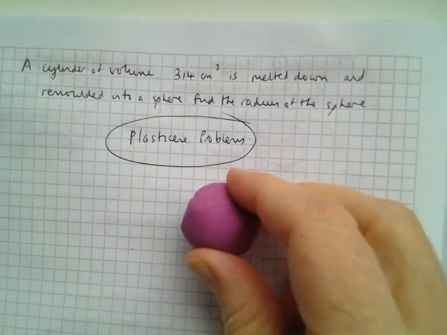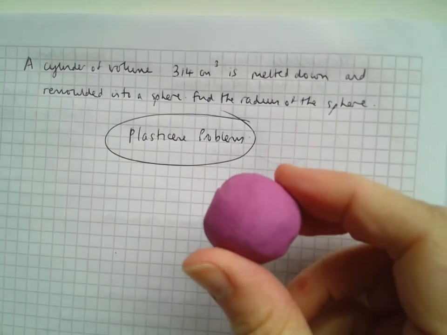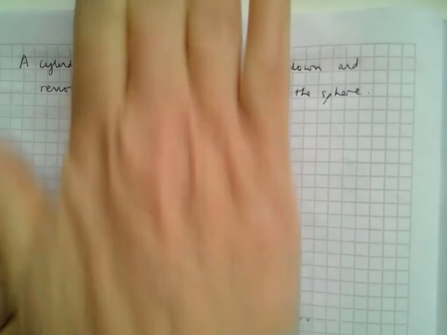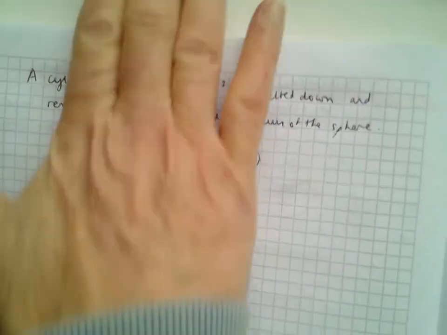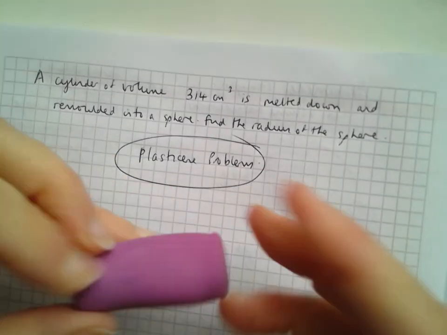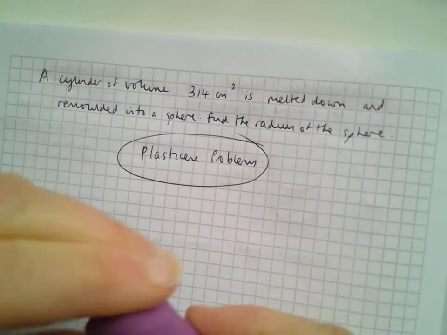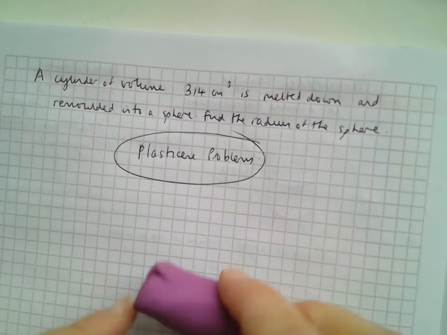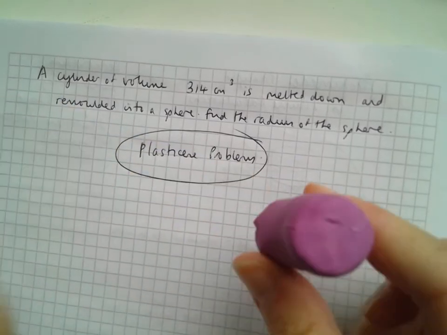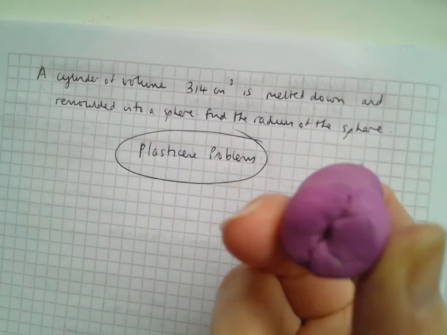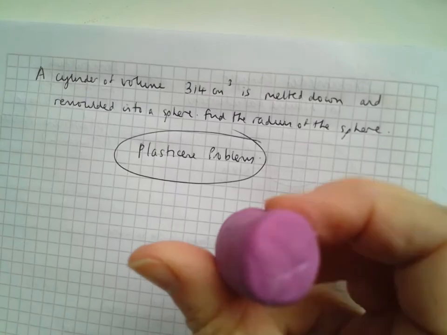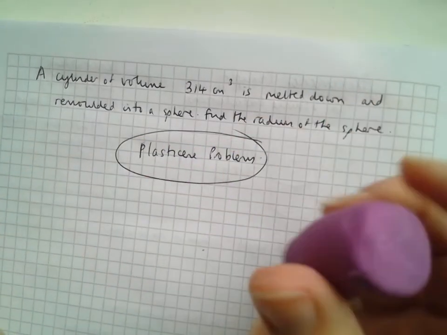Okay, if I take that sphere and I remold it into a cylinder. There's a cylinder. Can you see it? It's a slightly better cylinder than it was a sphere. The volume of plasticine hasn't changed. All it's done is it's changed shape.